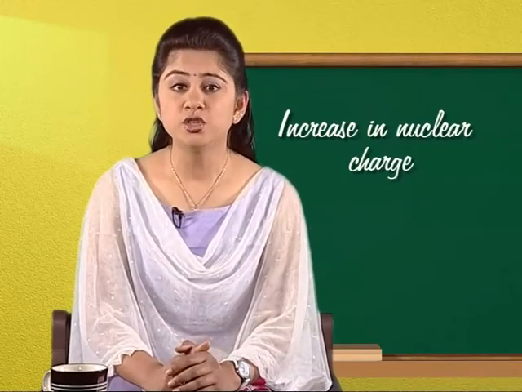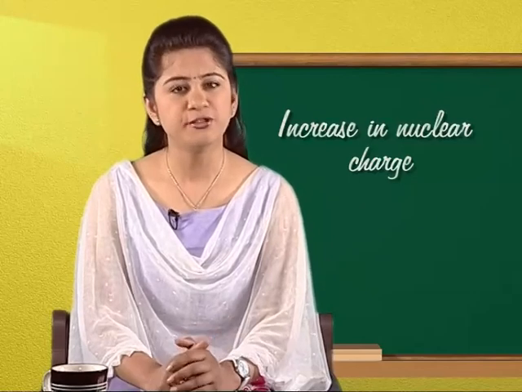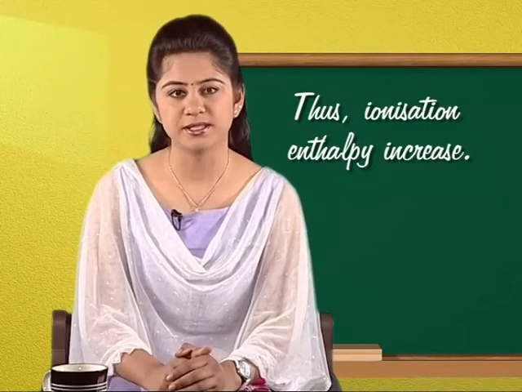The increase in ionization enthalpy is primarily due to the increase in nuclear charge, which would tend to attract the electron cloud with greater force. Thus, ionization enthalpy is expected to increase.